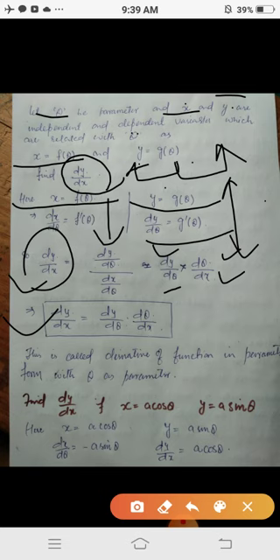We know dy by d theta, and d theta by dx by taking the reciprocal of dx by d theta. Hence in this way we find the derivative, or the differentiation, for parametric functions.